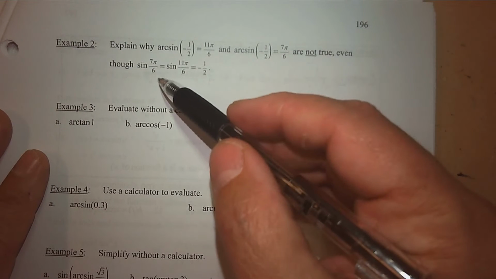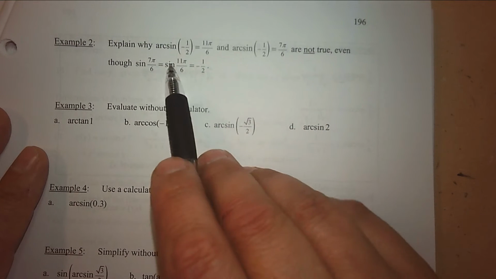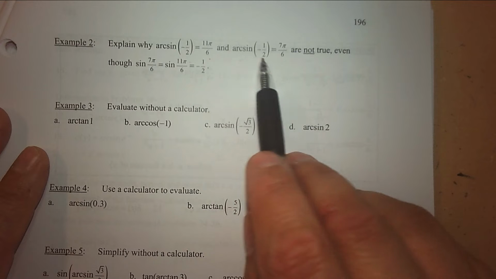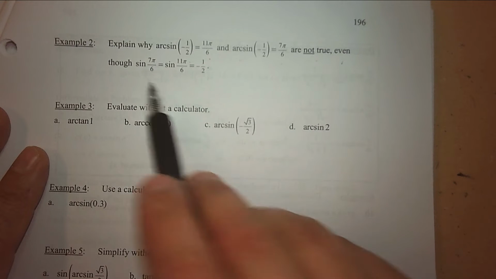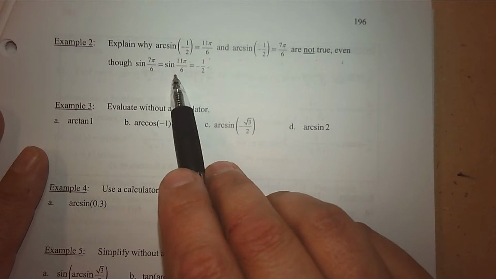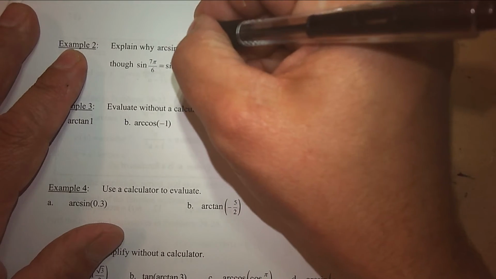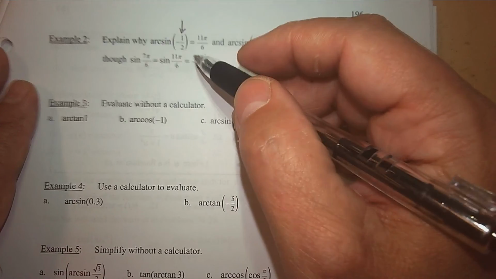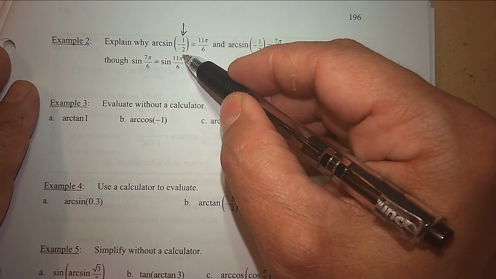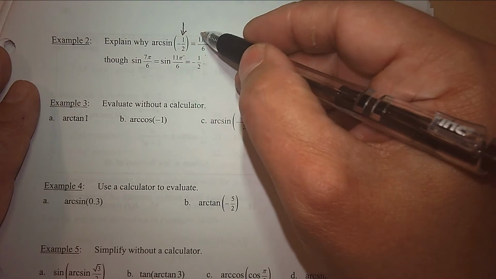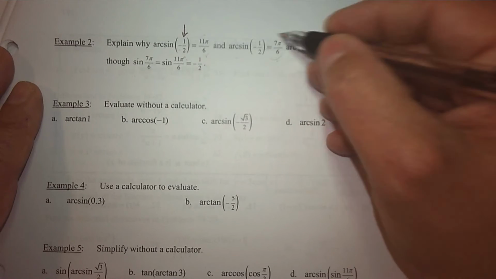So, explain why arc sine equals that, but arc sine equals that are not true, even though sine 7 pi over 6 equals sine 11 pi over 6, and so on. So, if I said, at what angle is the y-coordinate negative a half? And you could write down 11 pi over 6 or 7 pi over 6.